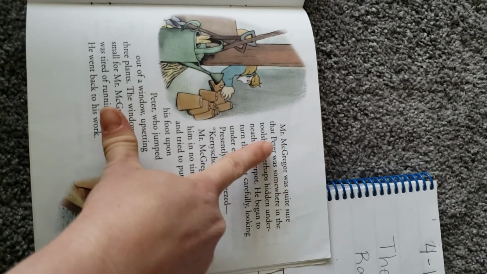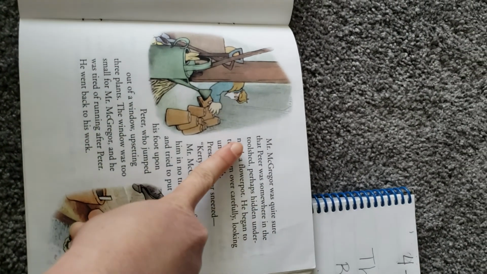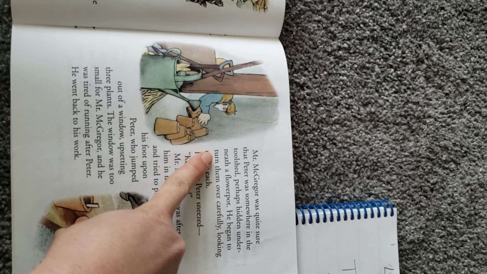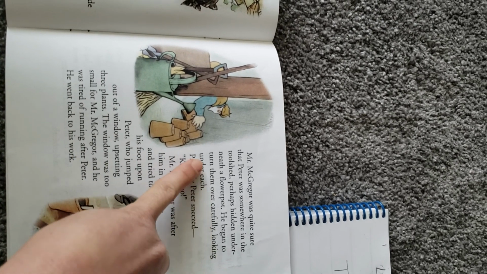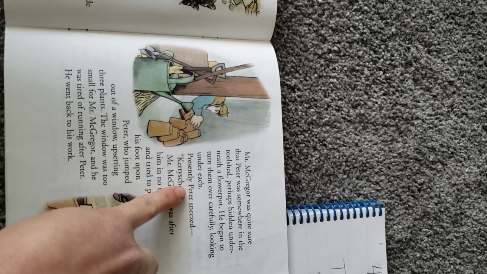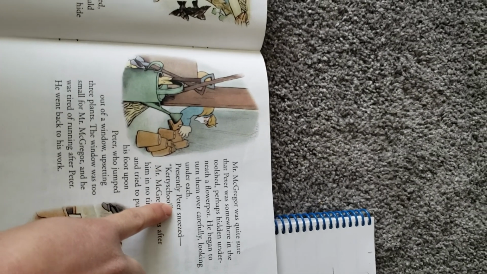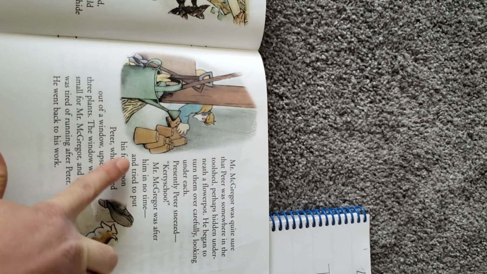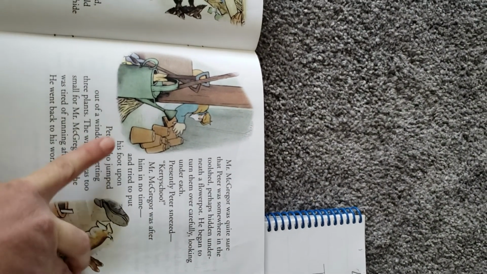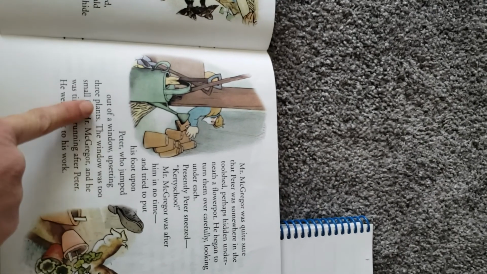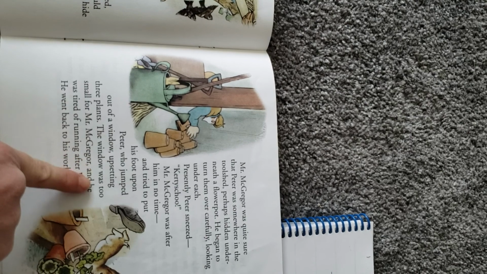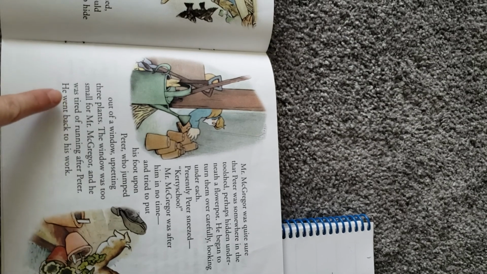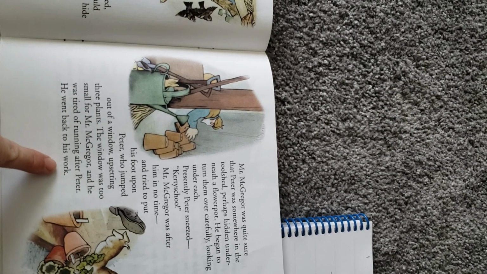Mr. McGregor was quite sure that Peter was somewhere in the tool shed, perhaps hidden underneath a flower pot. He began to turn them over, carefully looking under each. Presently, Peter sneezed. Achoo! Mr. McGregor was after him in no time and tried to put his foot upon Peter, who jumped out of a window, upsetting 3 plants. The window was too small for Mr. McGregor, and he was tired of running after Peter. He went back to his work.